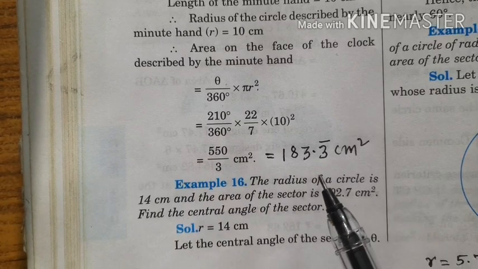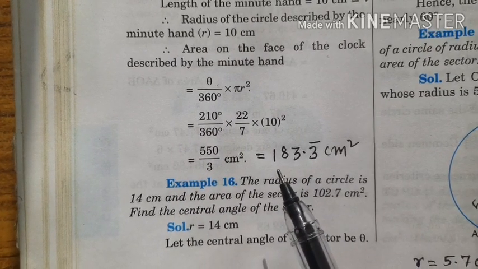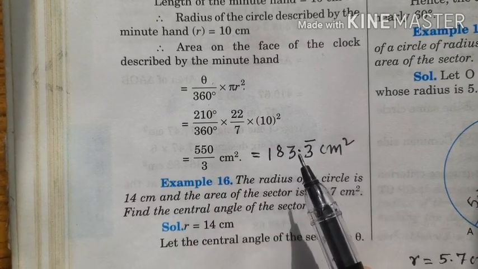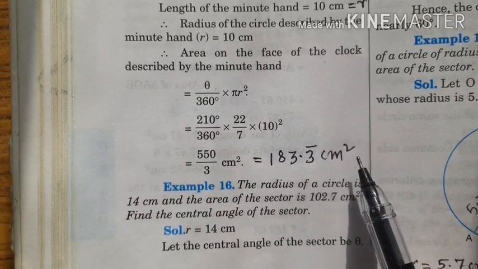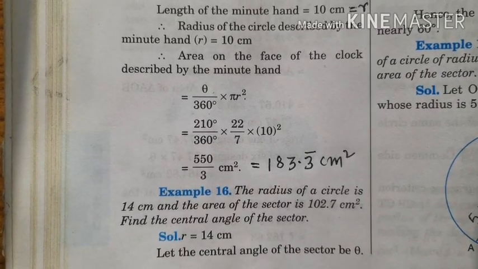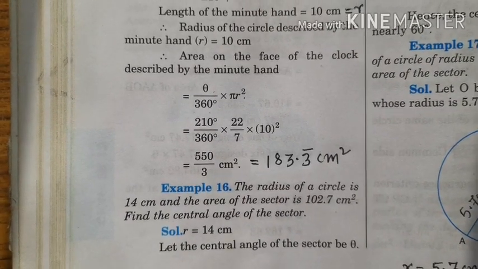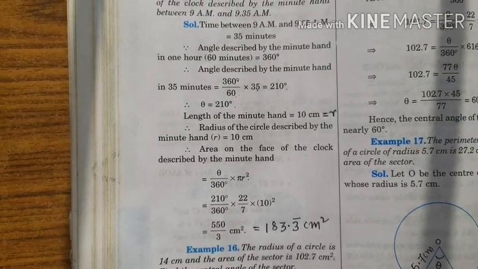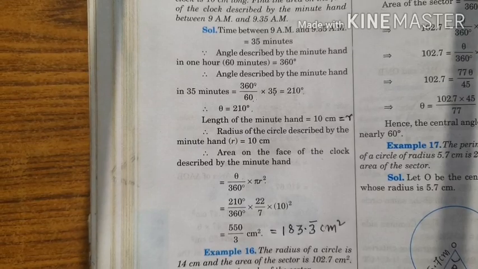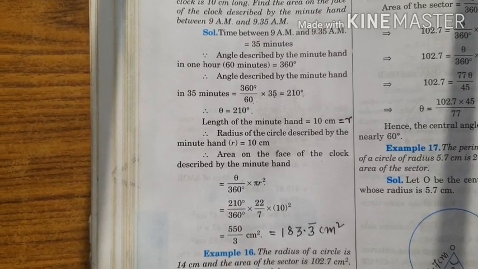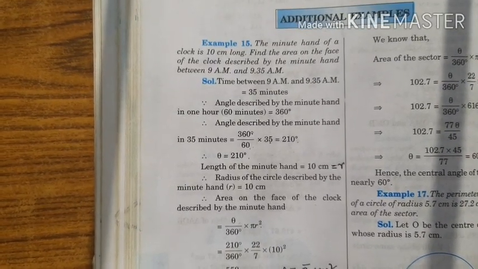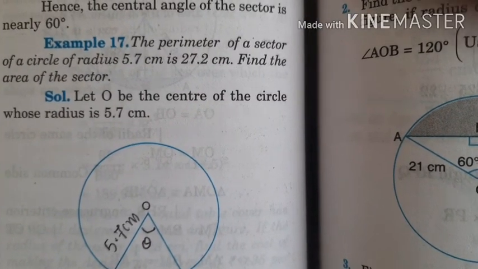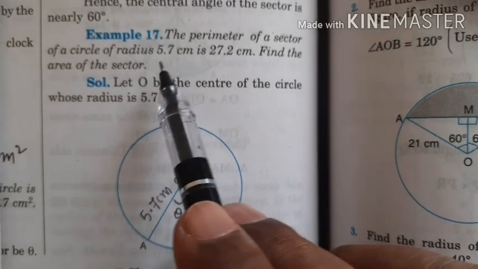But when expressed in decimal expansion, it is 183.3 centimeter square. Okay? This is how we were able to find the area swept by the minute hand of the dial of the clock when it moves from 9 a.m. to 9:35 a.m.